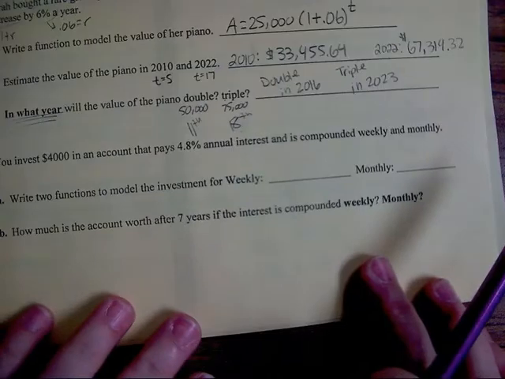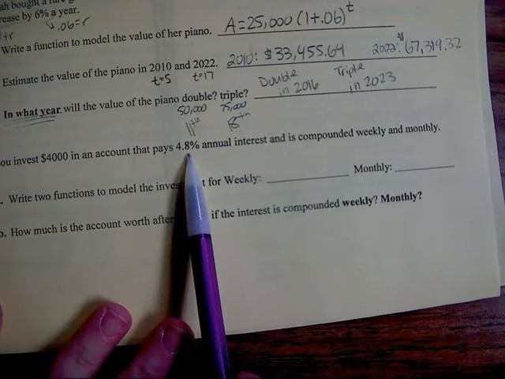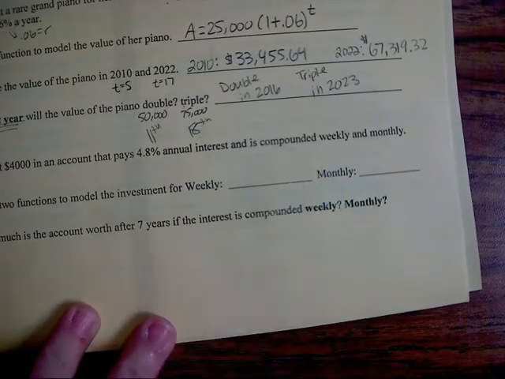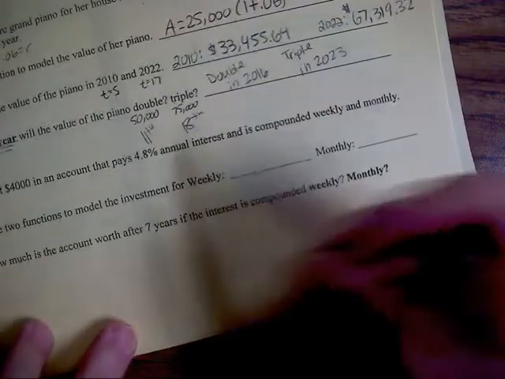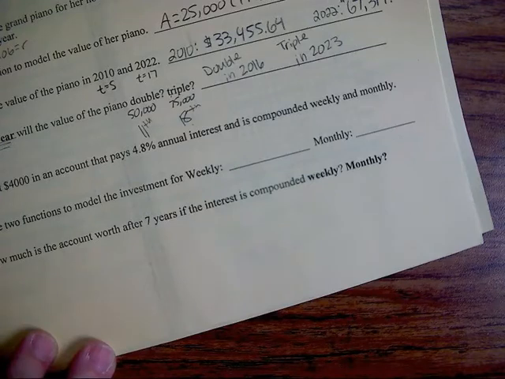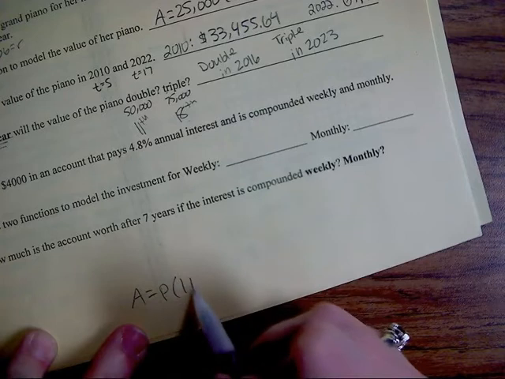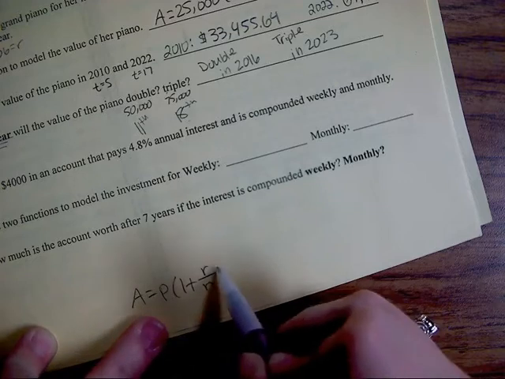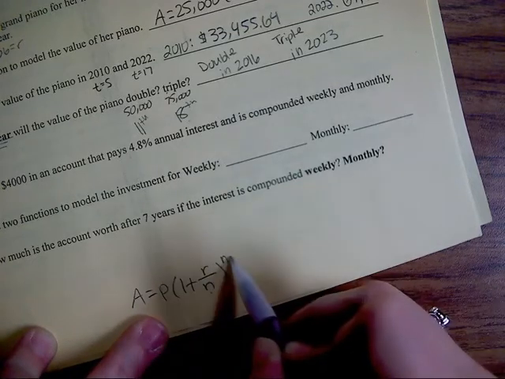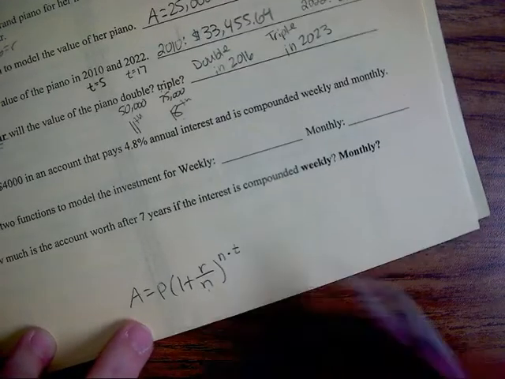All right, let's go to number 18. We're going to invest $4,000 in an account that pays 4.8% annual interest, and it's being compounded weekly and monthly. So we're going to write those two equations. Remember here we're going to use the function where a equals our initial value times 1 plus my rate divided by n, which is how many times it's being compounded each year, raised to how many times per year, multiplied by how many years we have. So that's the equation we're going to use.